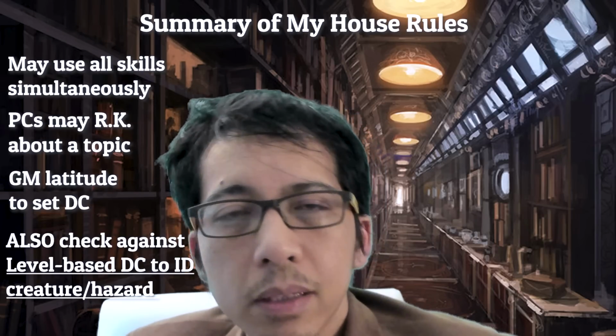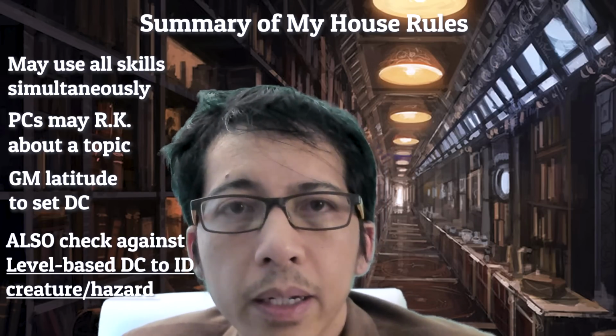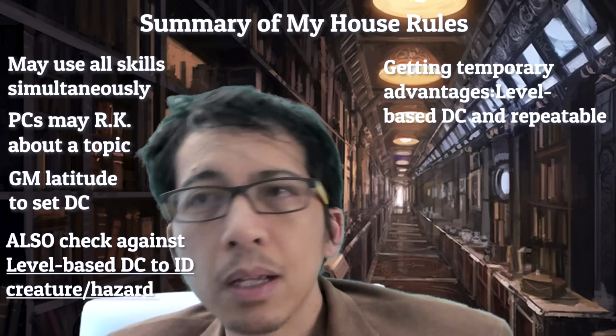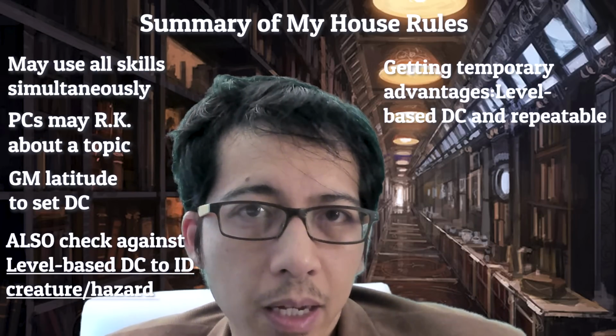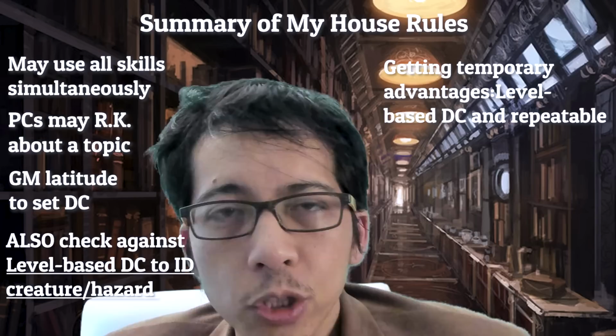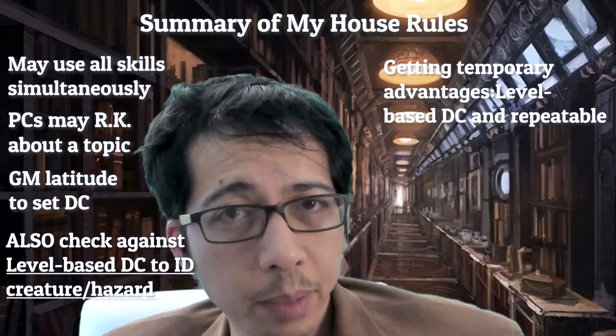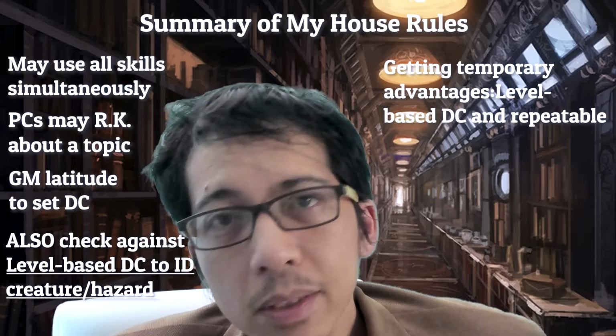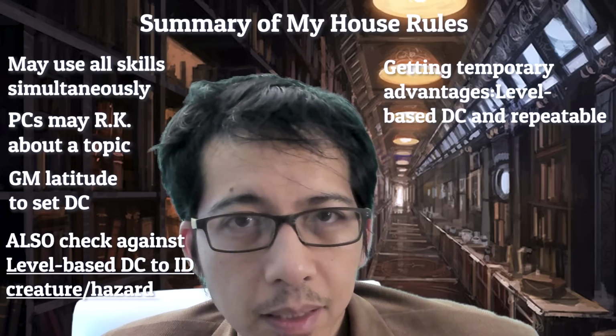Finally, if it's a character that is trying to get a temporary advantage against a creature that they're recalling knowledge about, I do not limit how many times they can try that on that creature, and they can try it on a new creature of the same type. However, succeeding on their ability requires succeeding on the level-based DC.